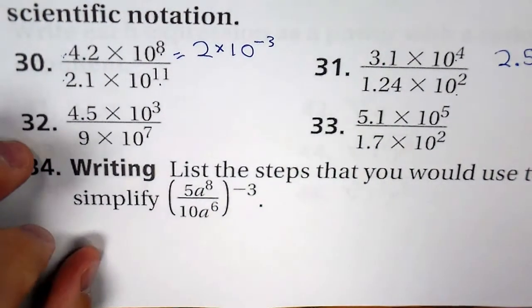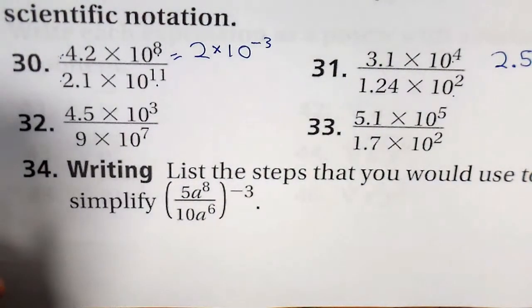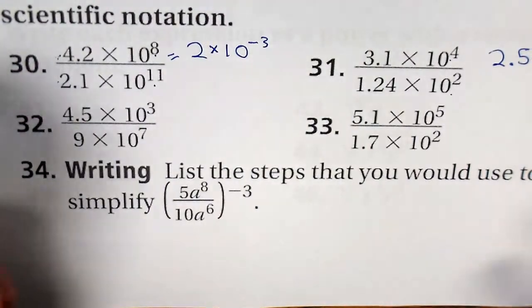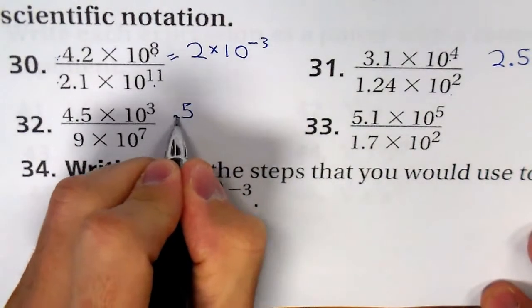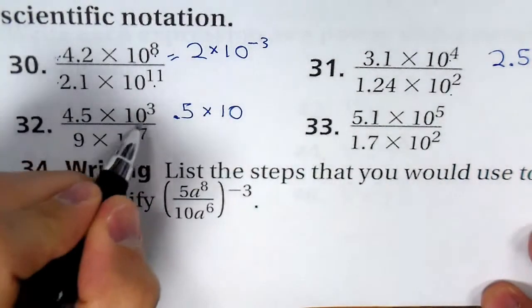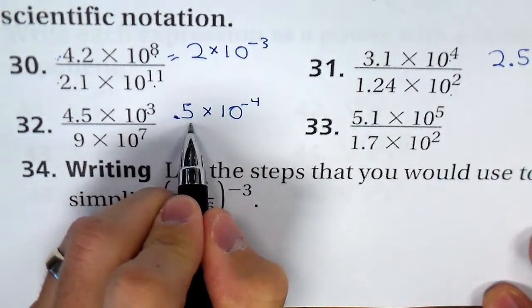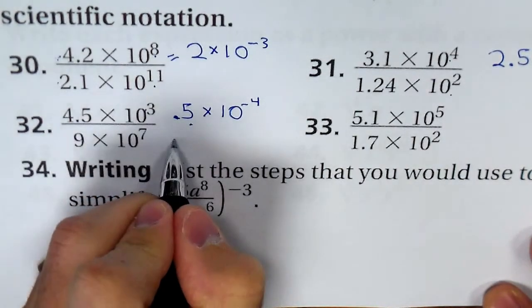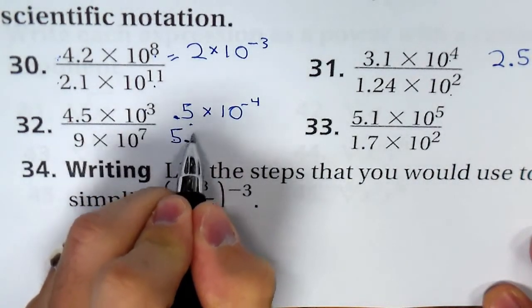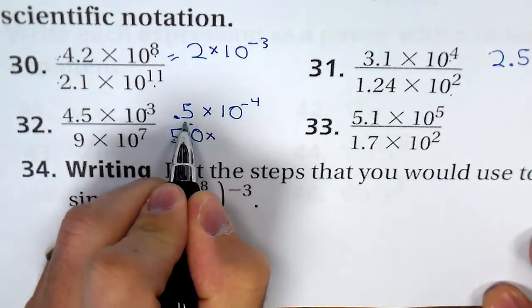In 32, we're going to divide 4.5 by 9, and I get 0.5 times 10 to the 3 minus 7, so that's negative 4. But I need to adjust the decimal place by multiplying by a 10. So if I multiply by 10, it makes it 5.0. I have to get that 10 from somewhere.